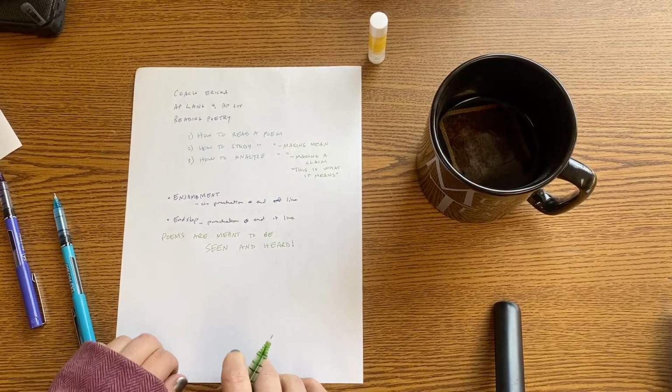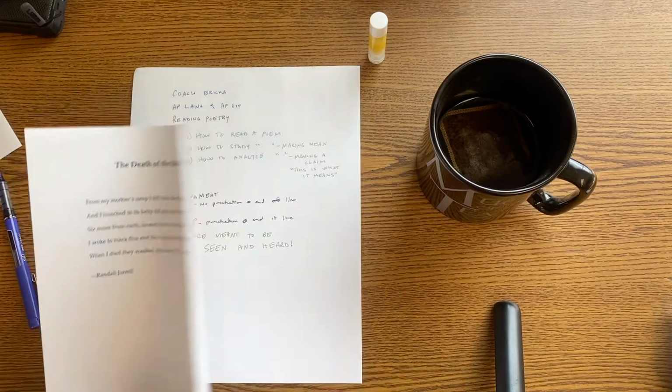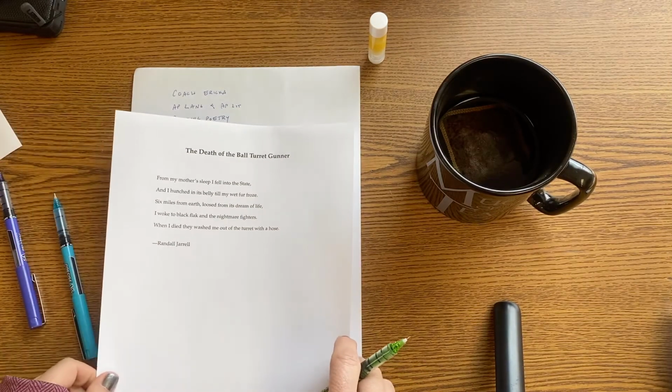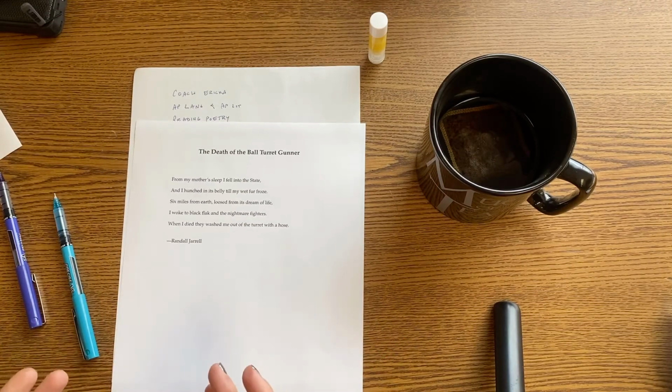I like punctuation marks because I just want to yell certain things all the time. But truly, poems are meant to be seen and heard. We've all seen poems that are shapes. A sonnet, that's what I was going to talk about. Sonnets are square, so on and so forth. All right. So when we come to the poem, we're going to read it.